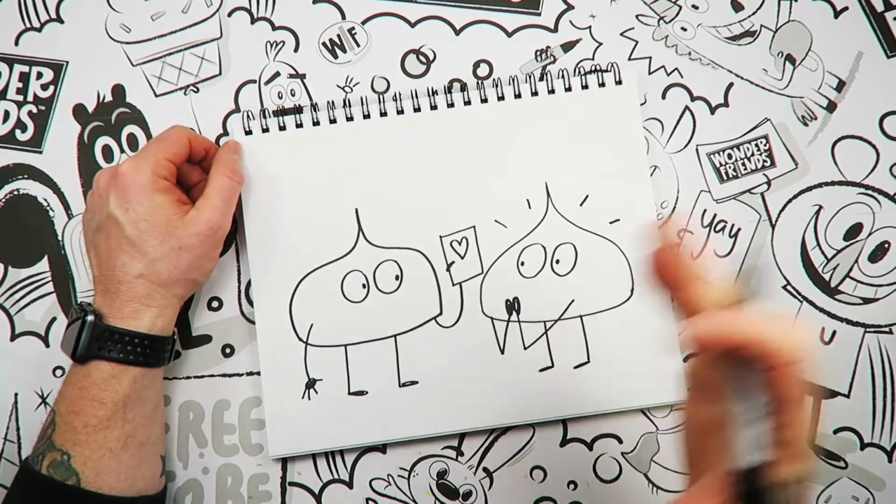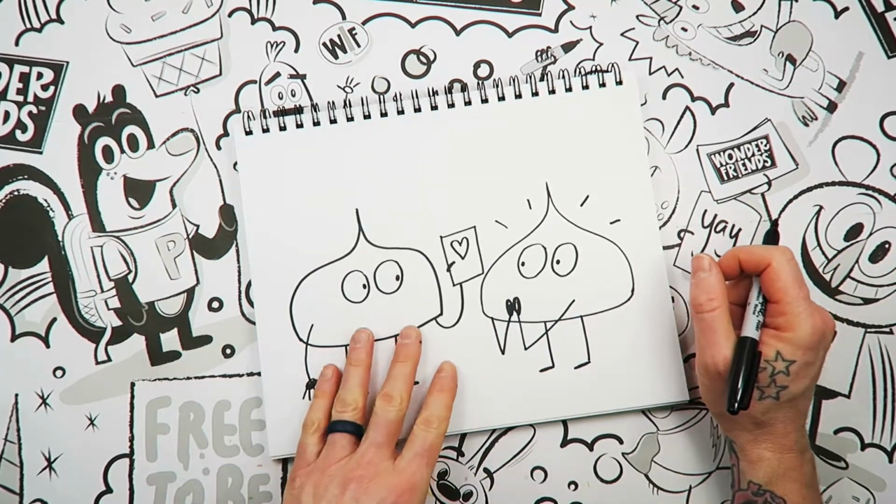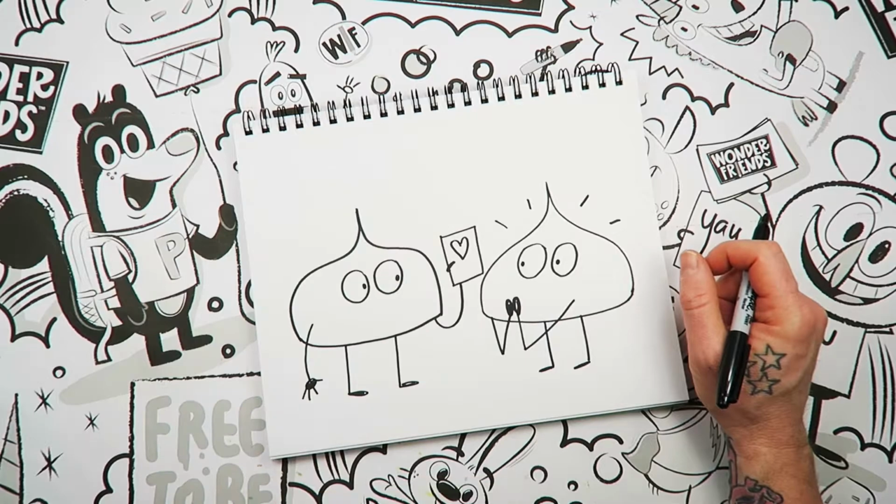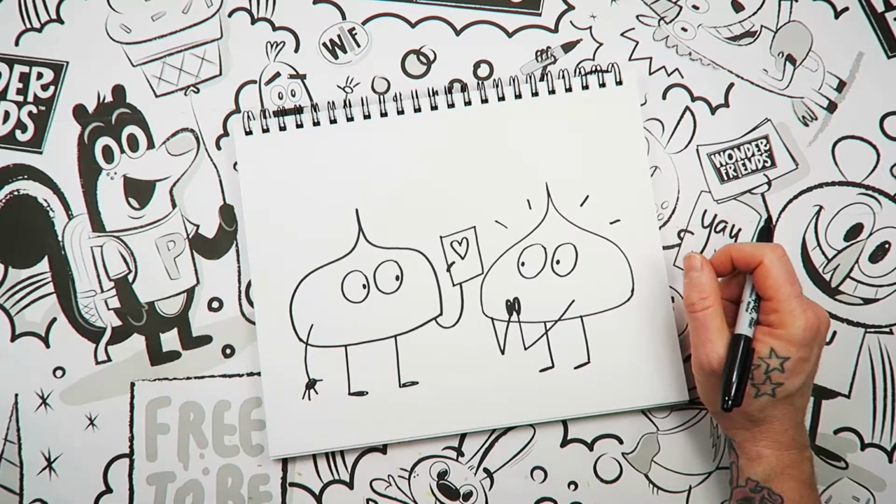All right. Now, facial expressions, what we want to do is think about when we're making an illustration in a story we're trying to tell.